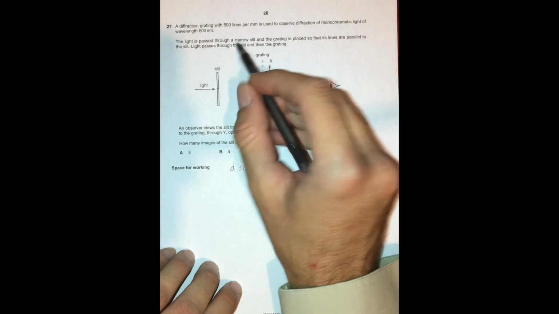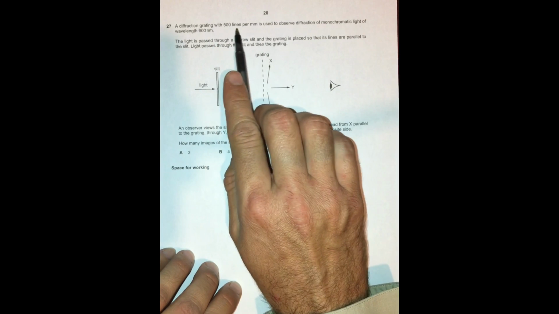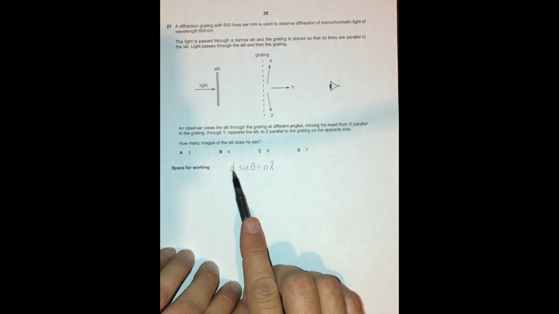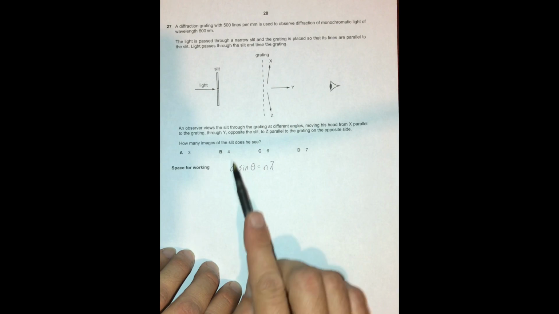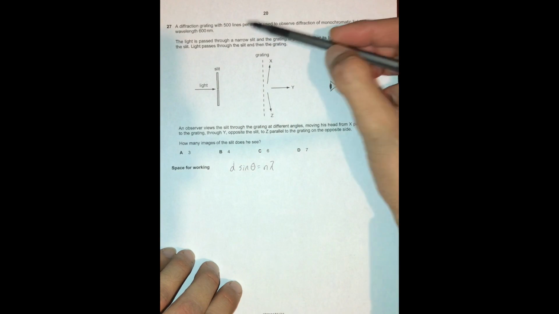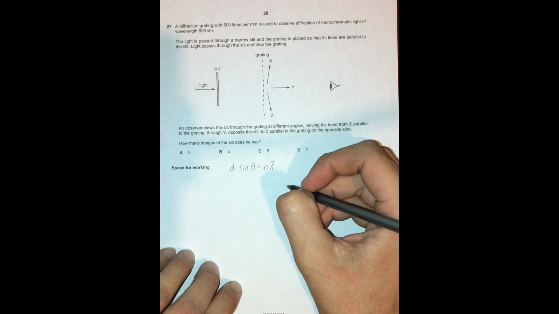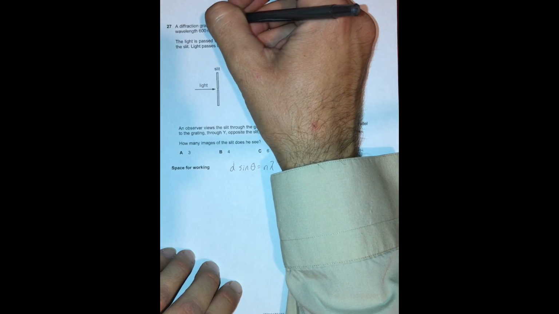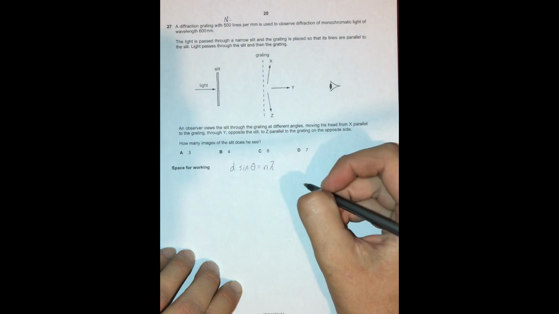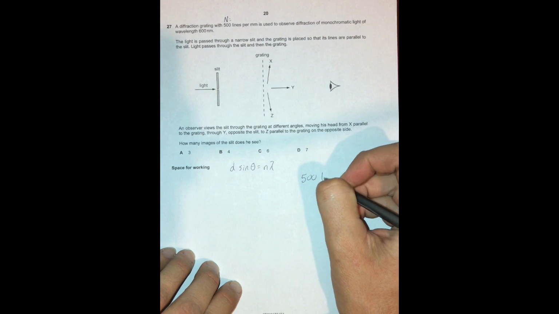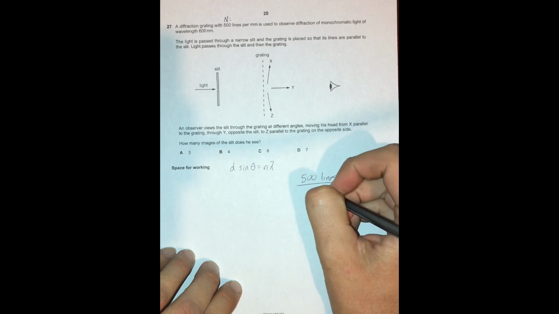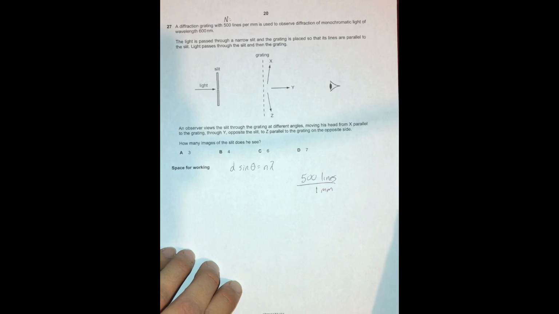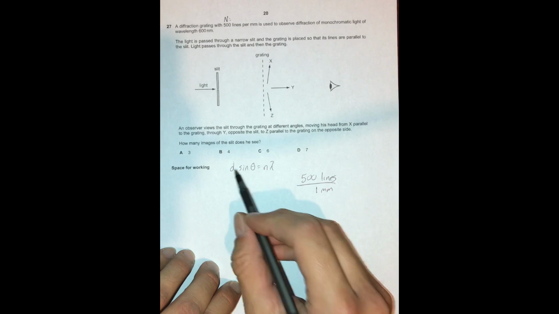The first thing is we're told the diffraction grating has 500 lines per millimeter. Remember that the distance d is the distance between each line. And so let's write out what we've got. Usually when we know lines per millimeter, we'll call that capital N. So we'll say there's 500 lines per 1 millimeter. But I'd prefer to know the distance between each line.